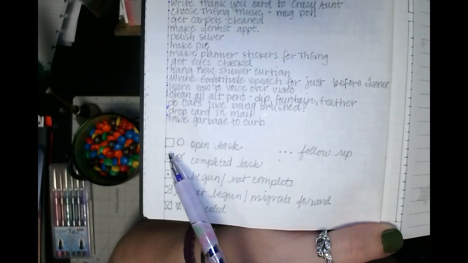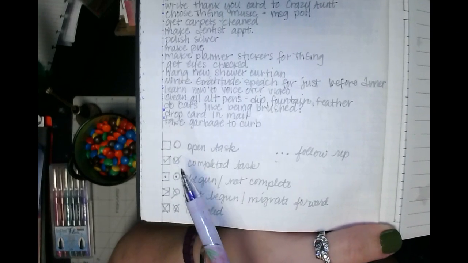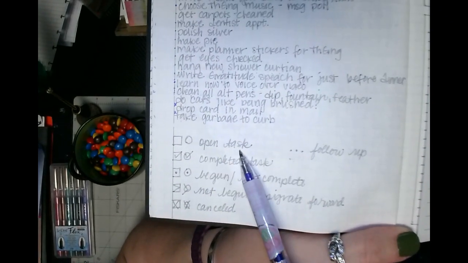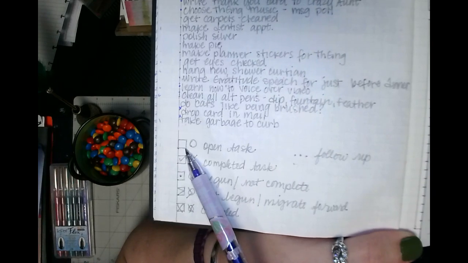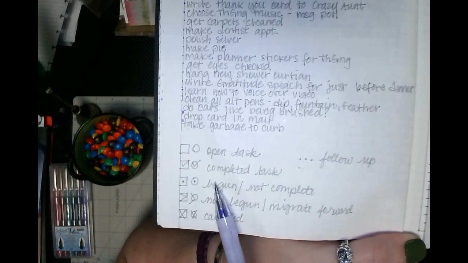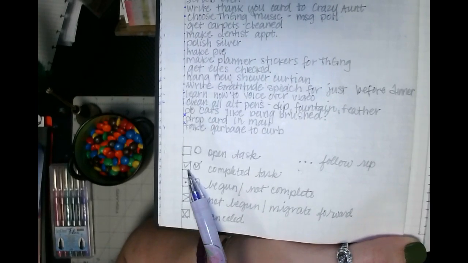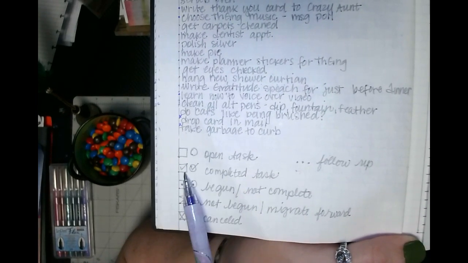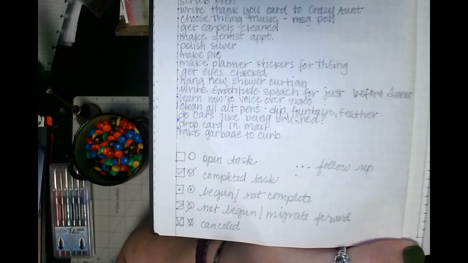I use boxes and circles interchangeably. So if I have an open task, I will mark that with a box or a circle. Open box, open circle. If I've completed that task, I'll check it off, and a lot of times I'll cross all the way through it.